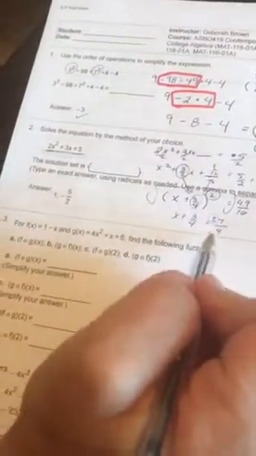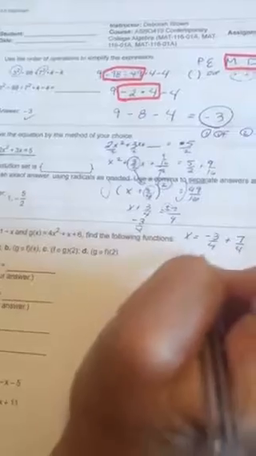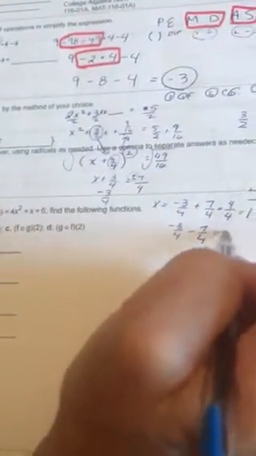So finally, to get the 2 answers, you're going to subtract 3 over 4. So you have x equals negative 3 over 4 plus 7 over 4, and negative 3 over 4 minus 7 over 4. Negative 3 plus 7 is 4 over 4, which is 1, and negative 3 minus 7 is negative 10 over 4, which simplifies to negative 5 over 2. So these are my 2 answers.